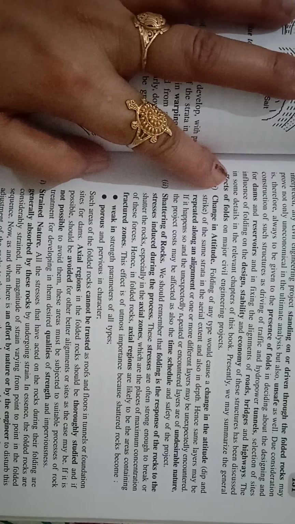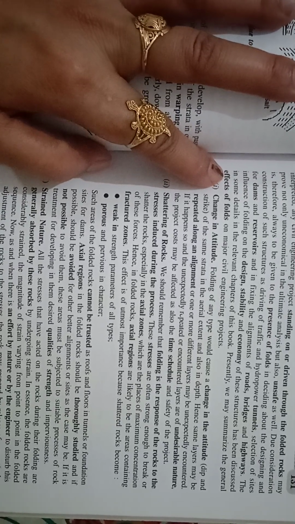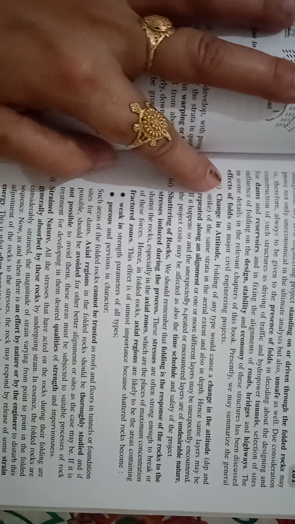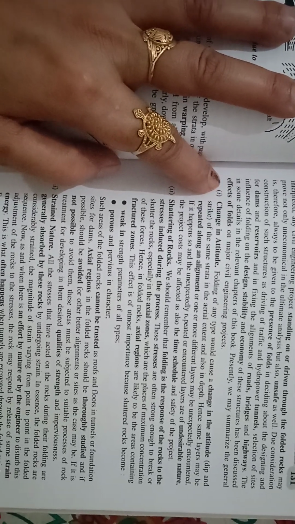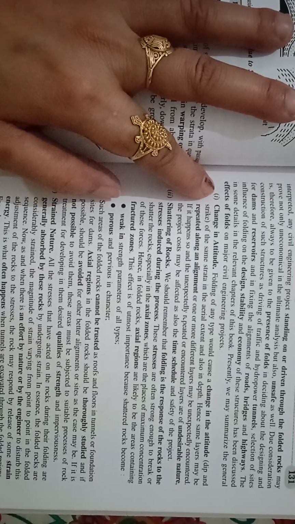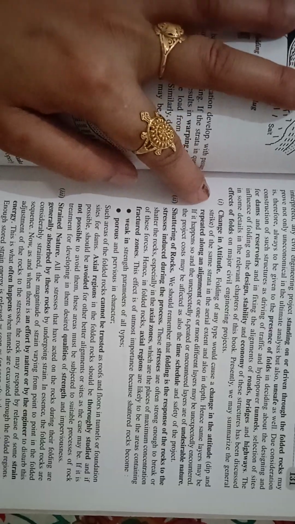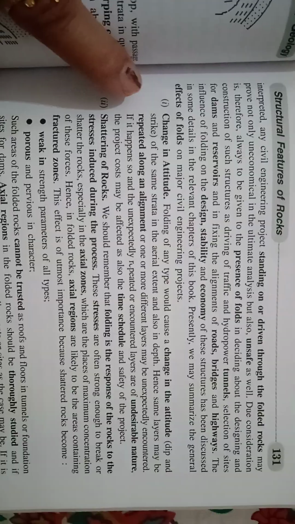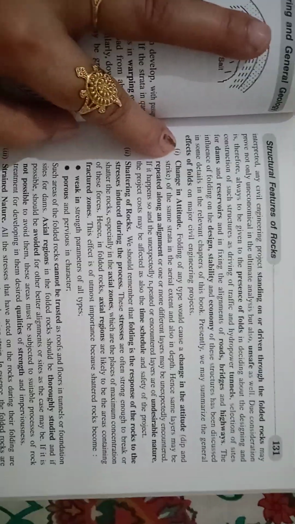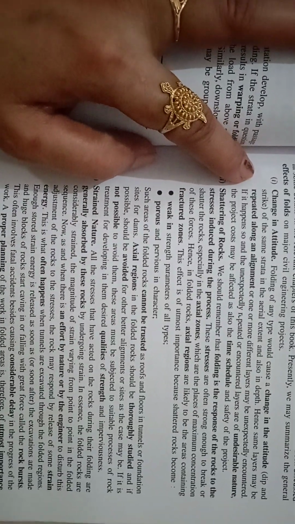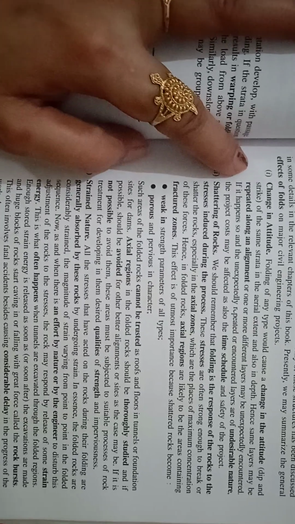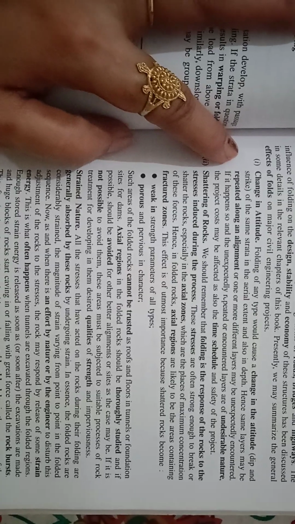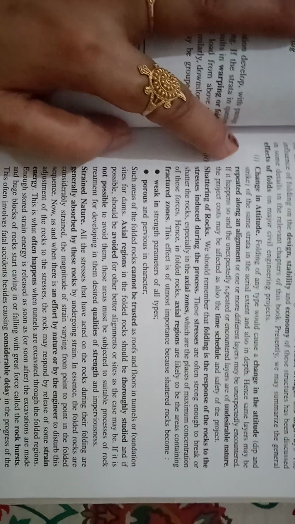The influence of folding on the design, stability, and economy of these structures has been discussed in some detail in the relevant chapters of this book, and presently we may summarize the general effect of folds on major civil engineering projects. Change in attitude: foldings of any type would cause a change in the attitude. Attitude depends on the strike and dip of the same strata in the area's extent and also in depth.